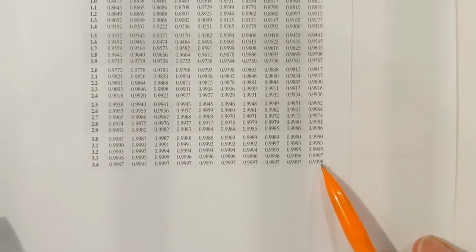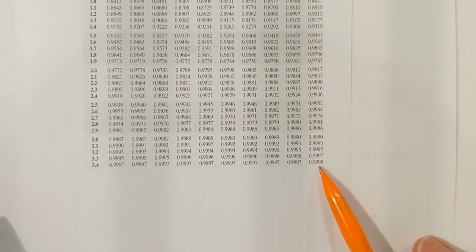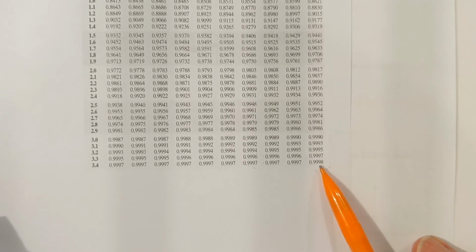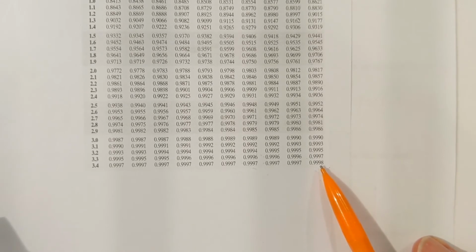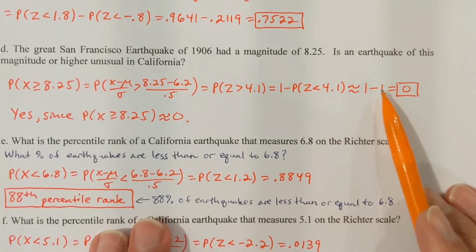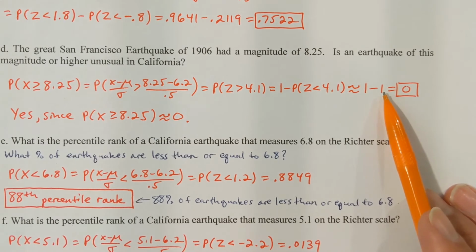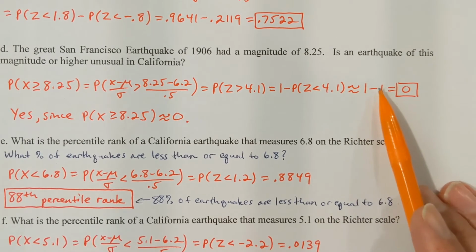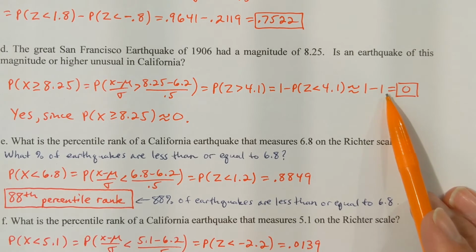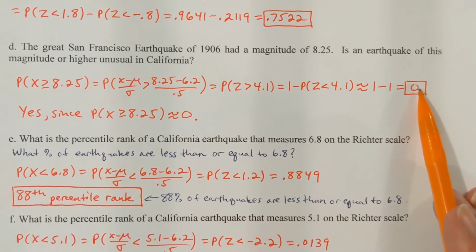The area to the left of 3.49 is 0.9998. So the area to the left of 4.1 is going to be bigger than that, but still less than 1. It'd be like maybe 0.99998 or 0.99999, something like that. For all practical purposes, that number is very close to 1, so let's just call it approximately 1. Use the approximation sign since I'm not using the exact number here. It's 0.999, something bigger than 0.9998. 1 minus 1 is 0.